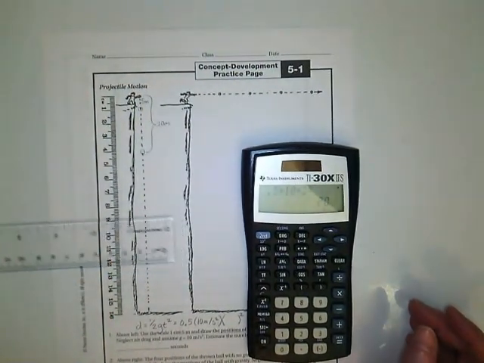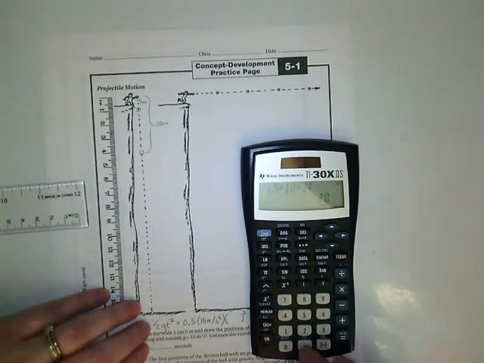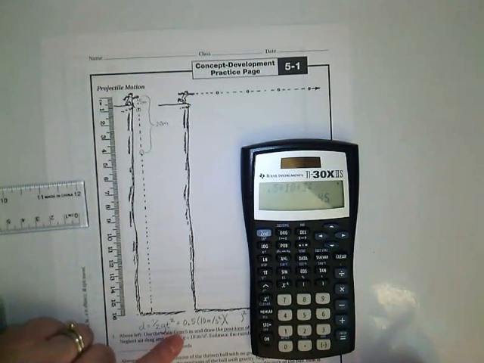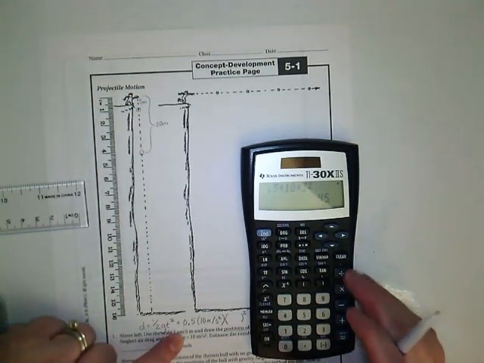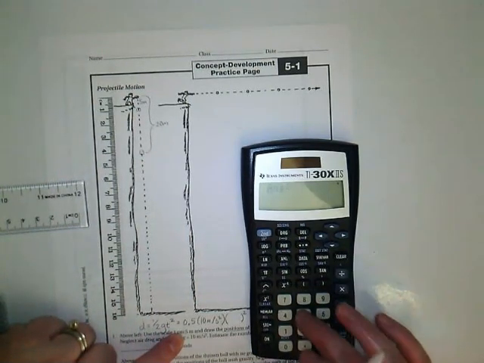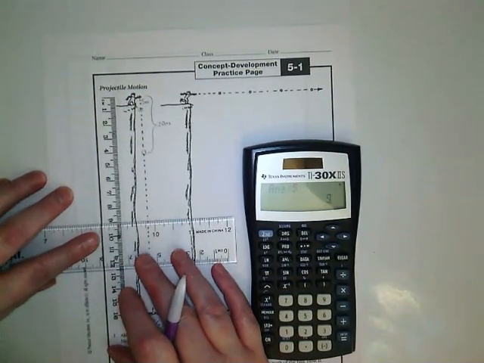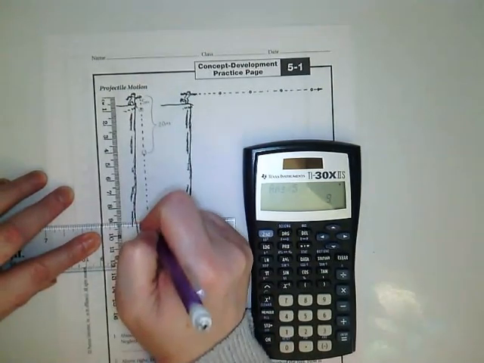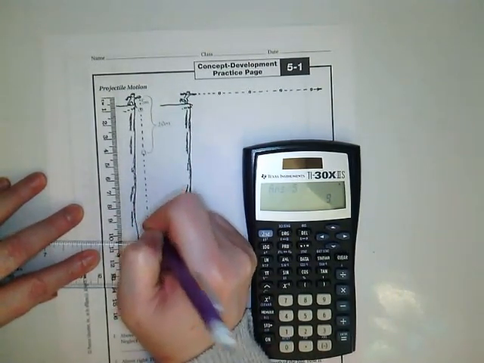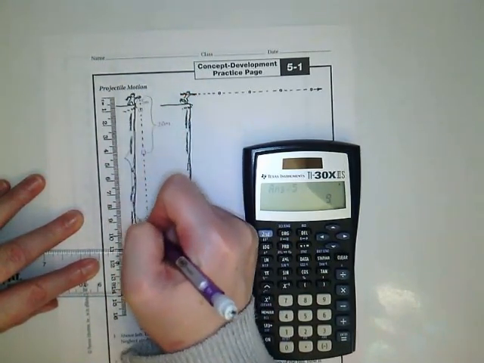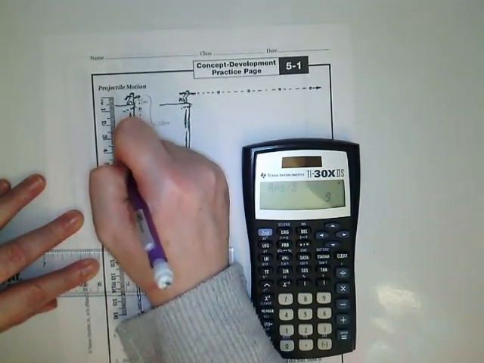Okay. Now we want to do 3 seconds. So 0.5 times 10 times 3 squared is 45 meters. And my scale is 1 centimeter is 5 meters. So to figure out how many centimeters that is, I'm going to divide it by 5. So that's 9 centimeters. So at about 9 centimeters, about right here, is my ball. And again, this distance was 45 meters.